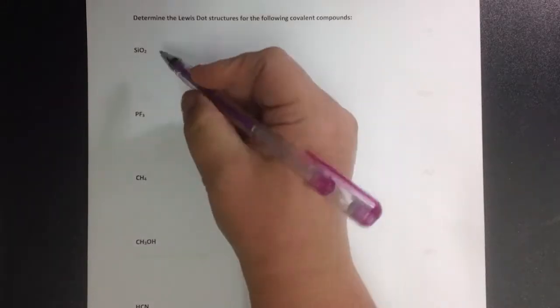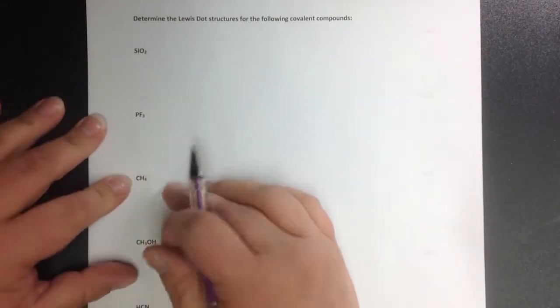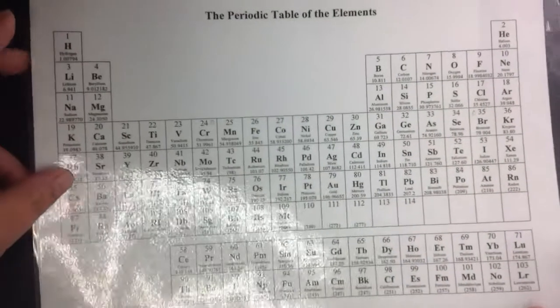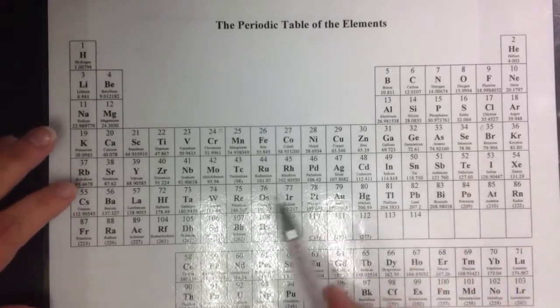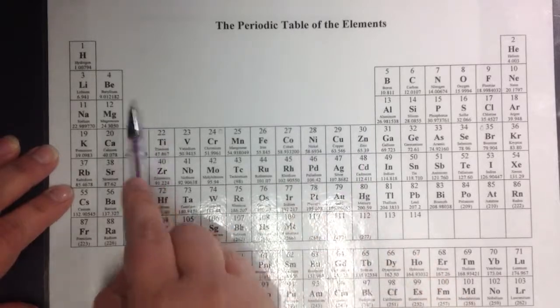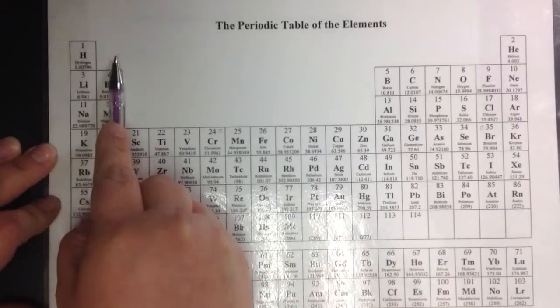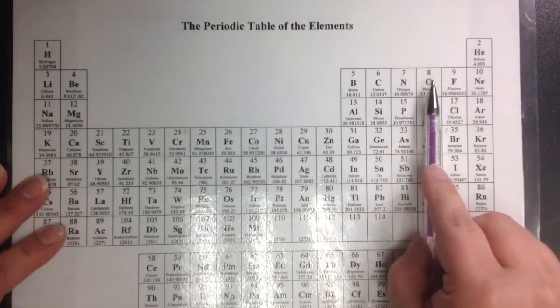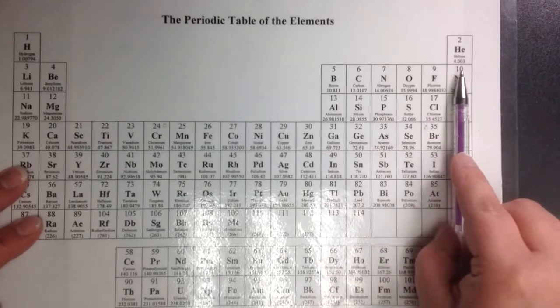Okay, so I'm going to show you how I would go about putting together the Lewis dot structures of some basic compounds. I'm going to skip SiO2 at first and go straight down to CH4. So first, let's look at a periodic table. On a periodic table, remember that you can count the number of valence electrons if we start from left to right and ignore this whole middle part. So this would have one valence electron, 2, 3, 4, 5, 6, 7, and 8.